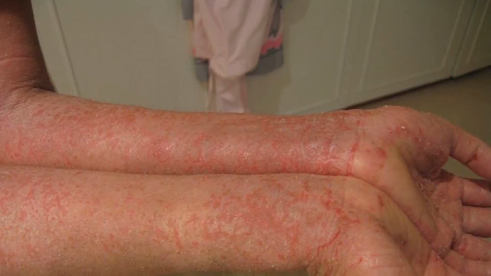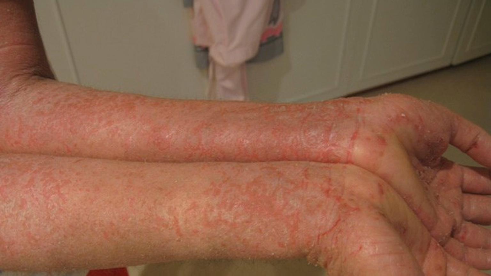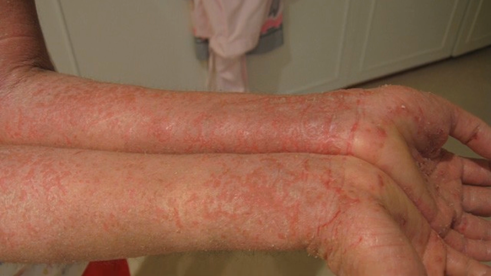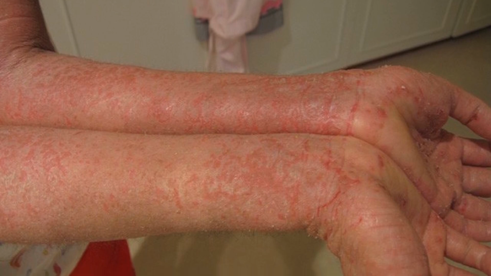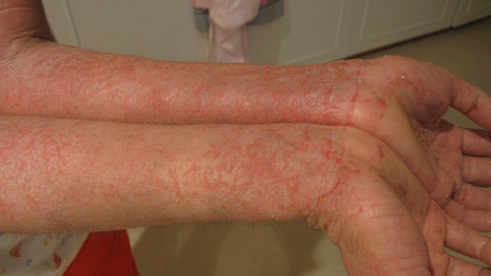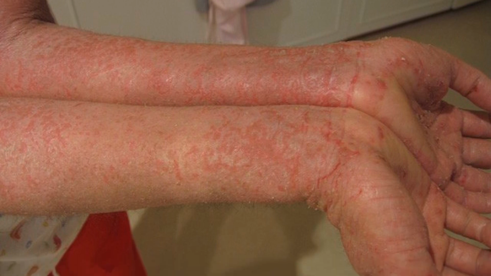But how does filaggrin actually work? Well, it's kind of like the mortar between the bricks of your skin cells. So if you imagine a brick wall where the mortar is crumbling away, that's kind of what happens with faulty filaggrin. The skin barrier becomes leaky, it allows moisture to escape, and irritants to get in. Oh, that's a great analogy. So it's all about maintaining that strong, solid wall to protect your skin.